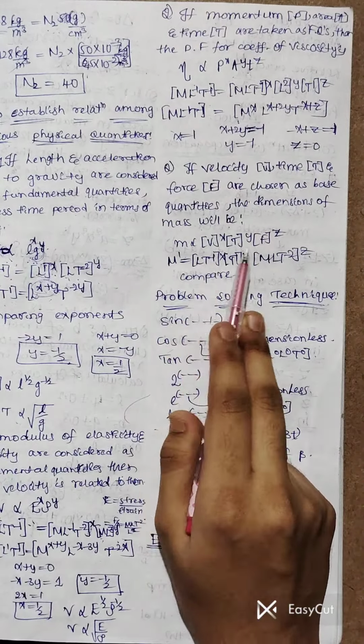And now here I am going to give you a few problem solving techniques. If you get sine of something, like sine of x square, cos of something, tan of something, these are dimensionless quantities.